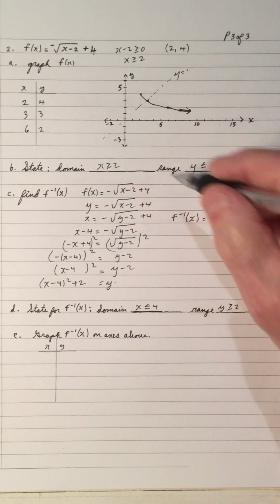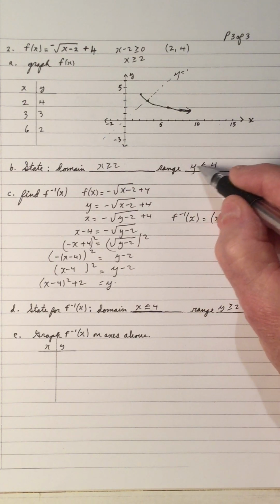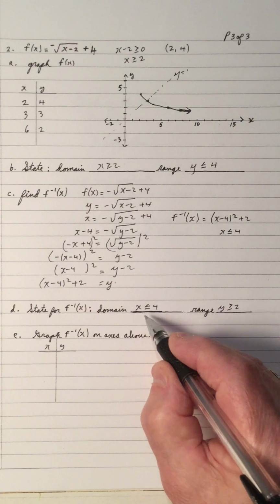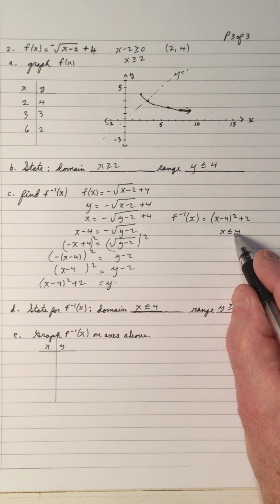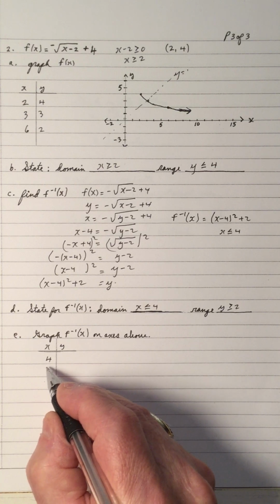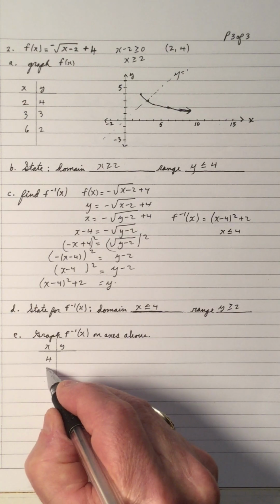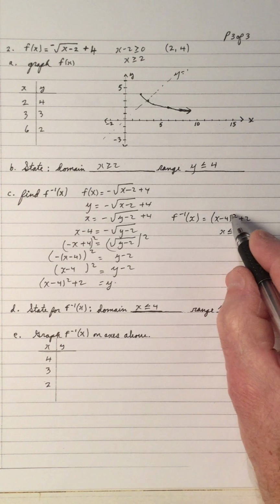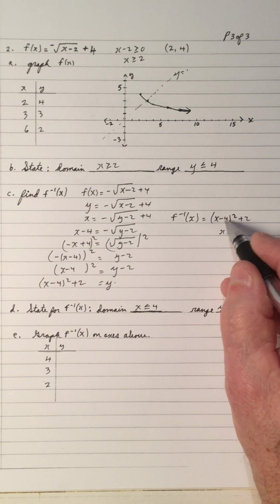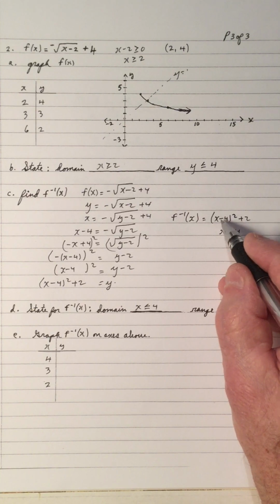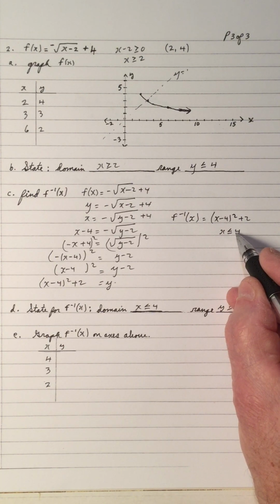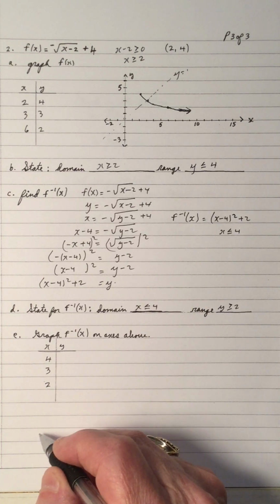Again, we have to do the inverse. The range of the original is the domain of the inverse. So we have to pick the values of x less than or equal to 4. So that's 4, 3, and 2. With a parabola, because of the square, I could pick any values of x, but I have to pick them at 4, 3, 2, 1, 0, etc.